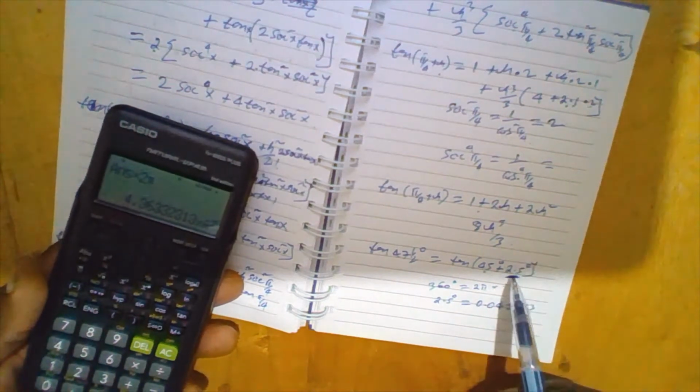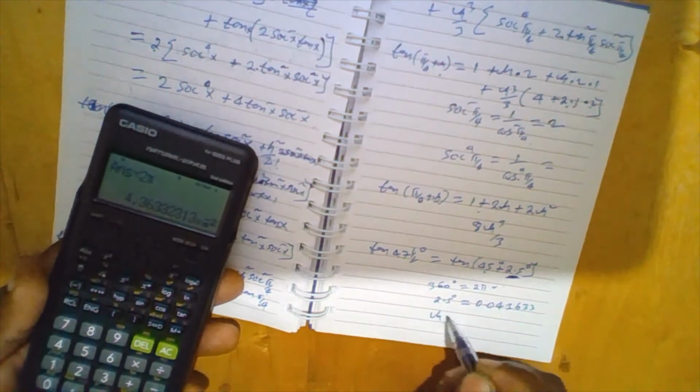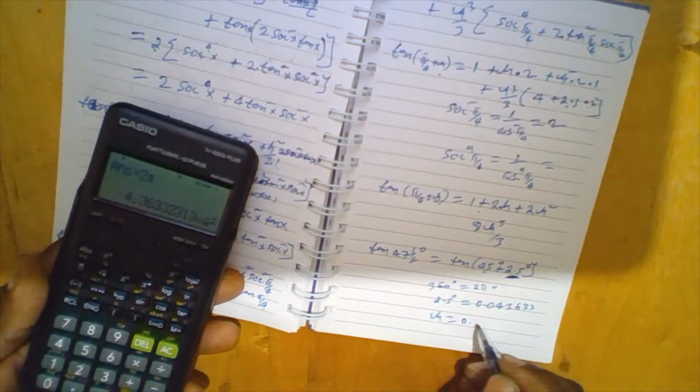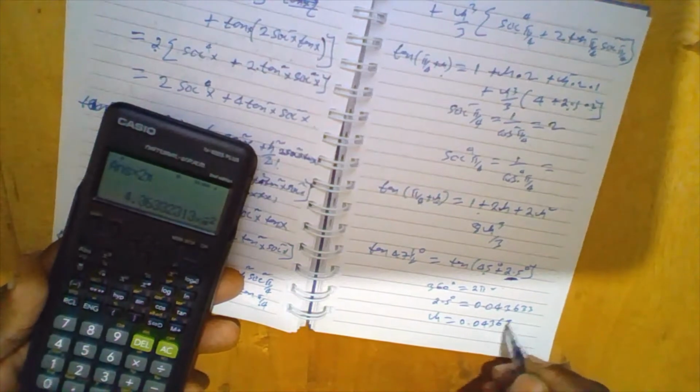Remember this is our h, so h equals 0.043633.